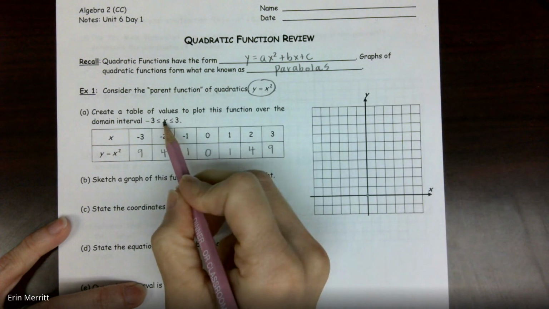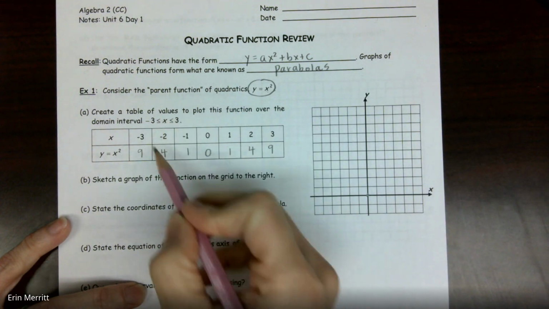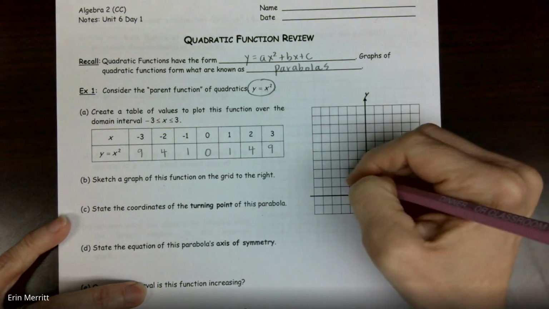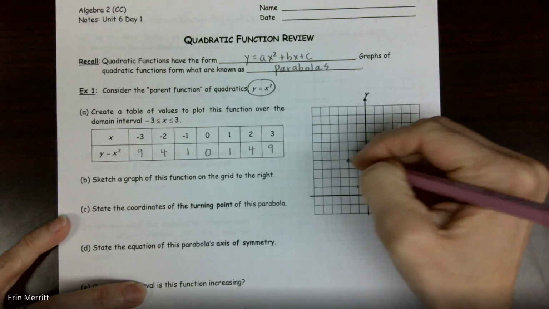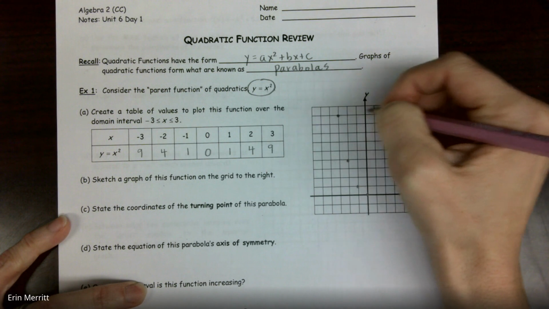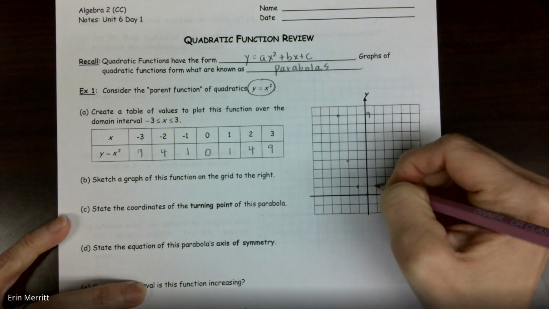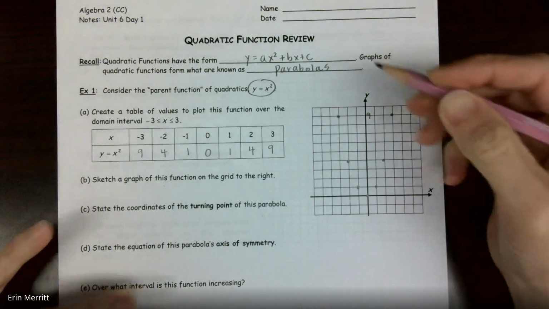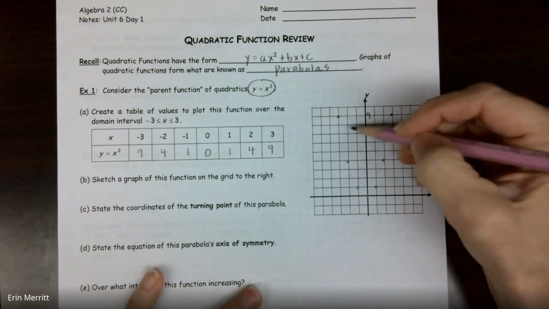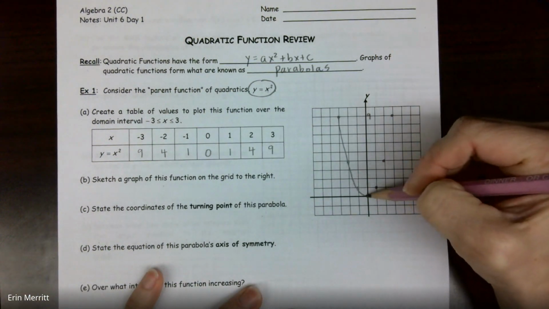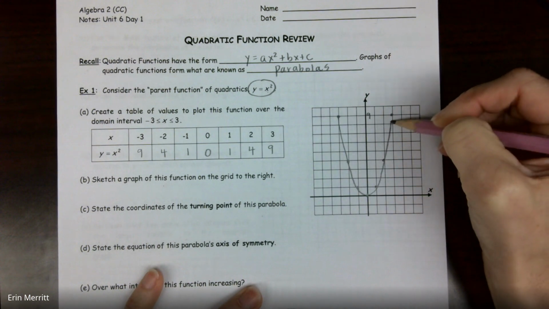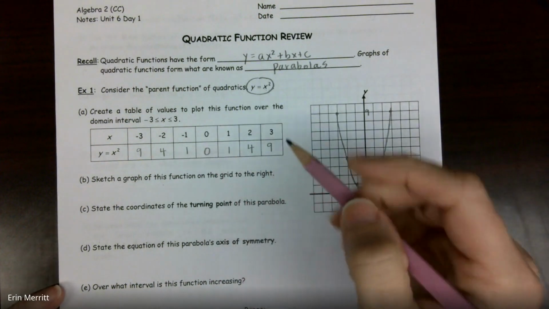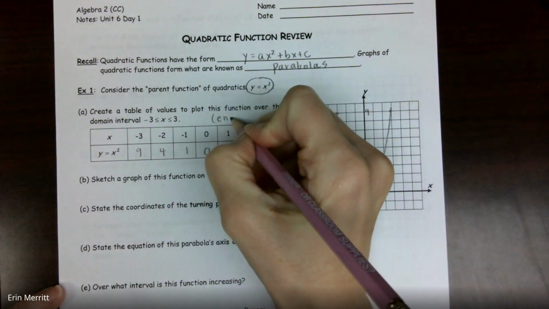And so it's saying create a table of values, and let's sketch it just for this part right here. So we've got -1, 1, -2, 4, and -3 going all the way up to 9. Same game for the positive side of things. Okay, and then do your best to connect the dots, making a nice pretty parabola here. So when it says just sketch it over that domain, we would have no arrows. We would just have endpoints here.